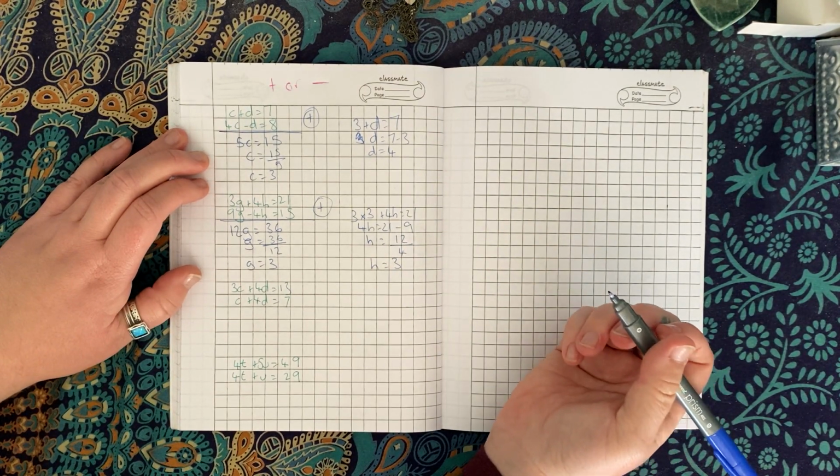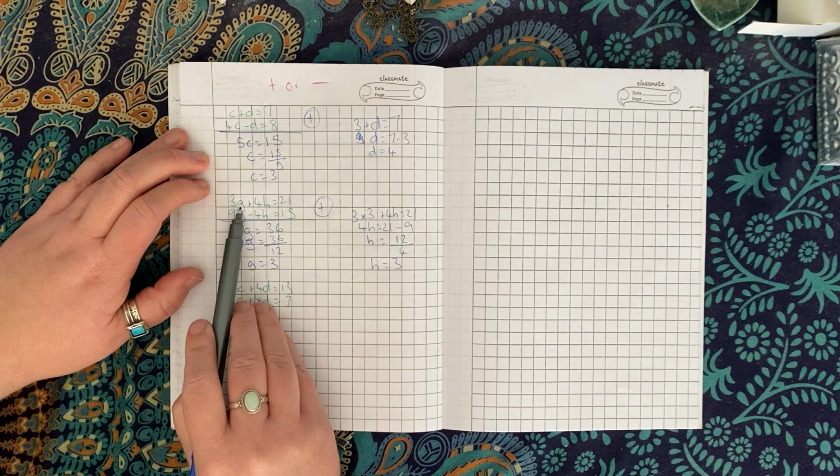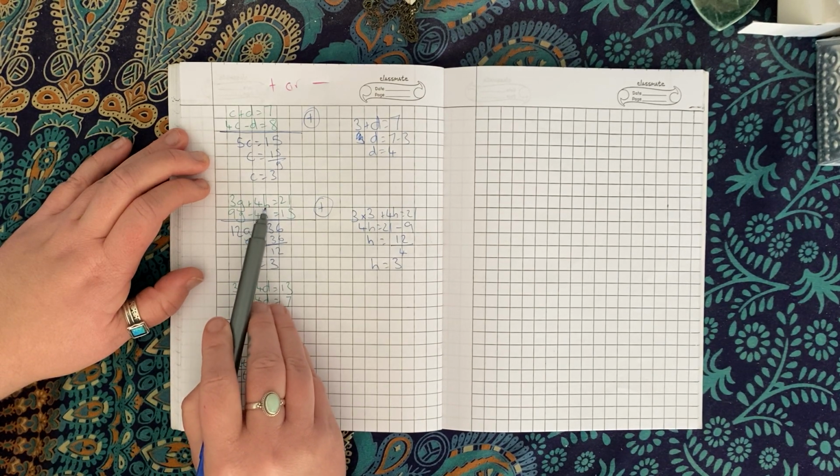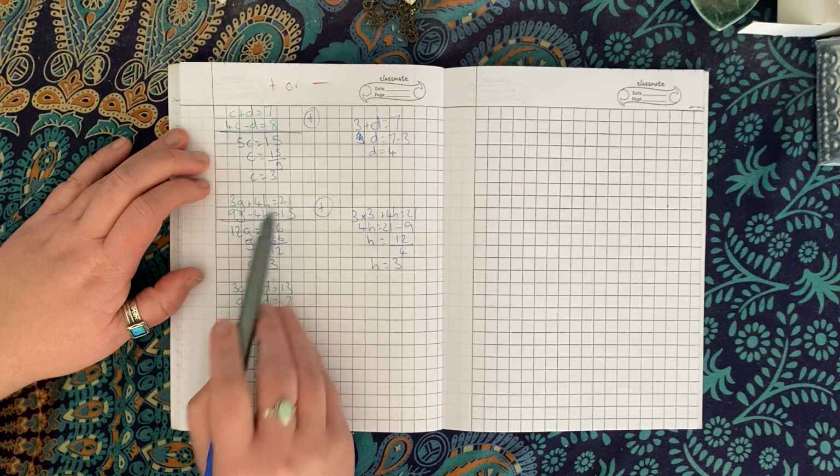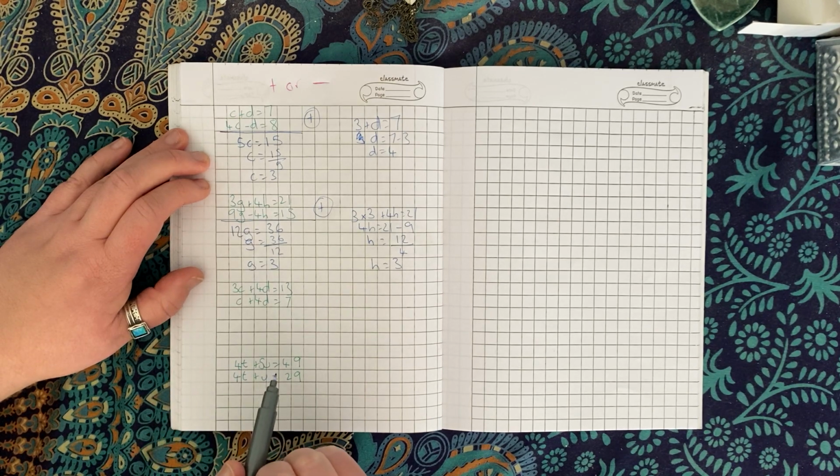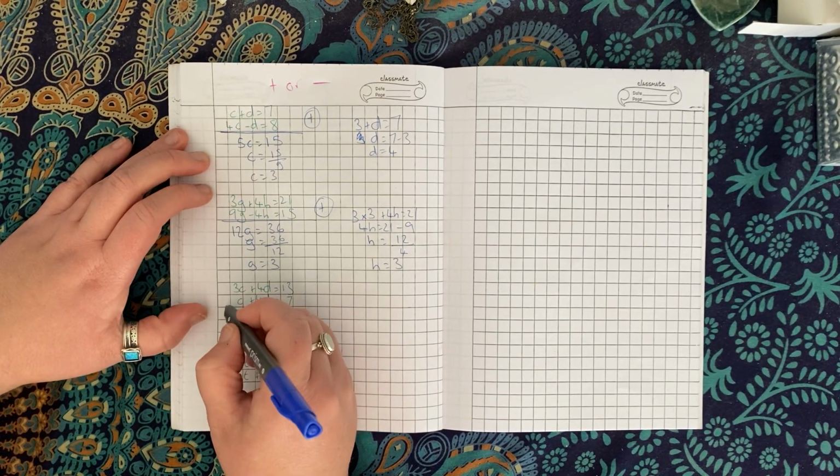Well, let's check to see if it's true. 3 times 3 is 9, plus 4 times 3 is 12. 9 plus 12 is 21. So that works really well. All right, let's go again.